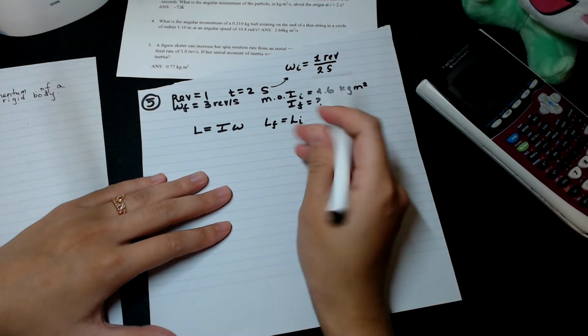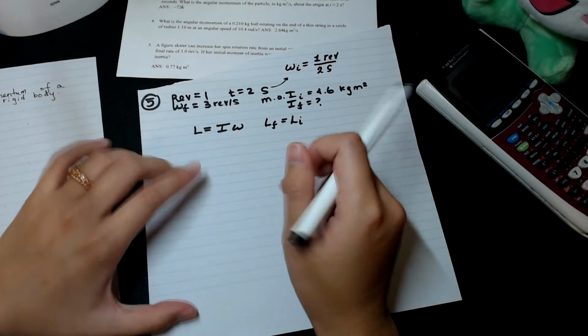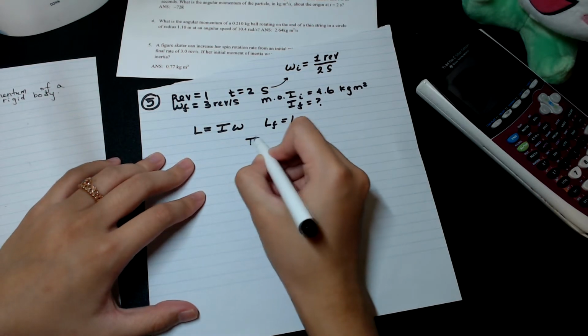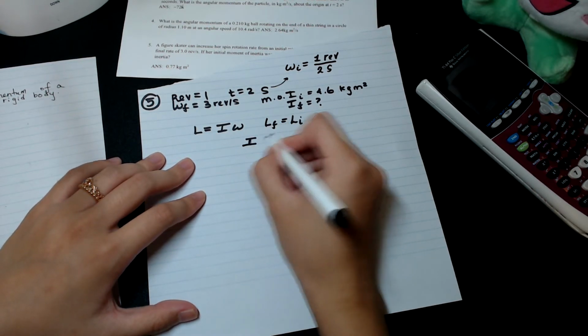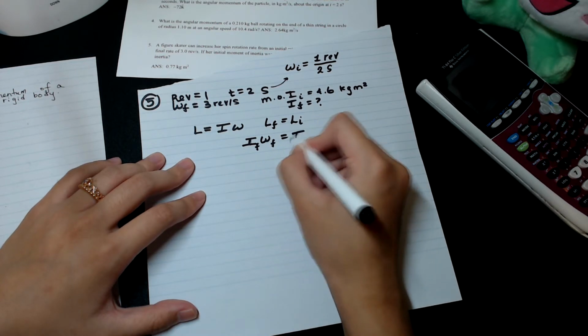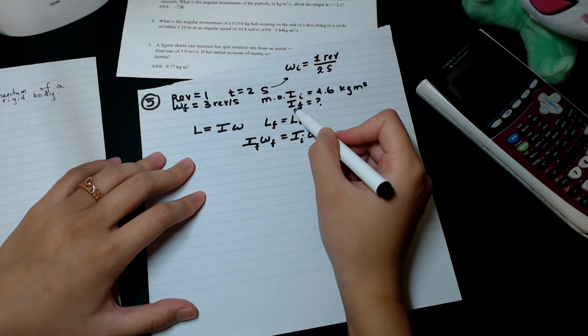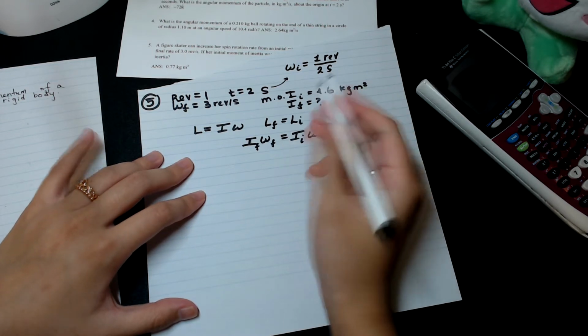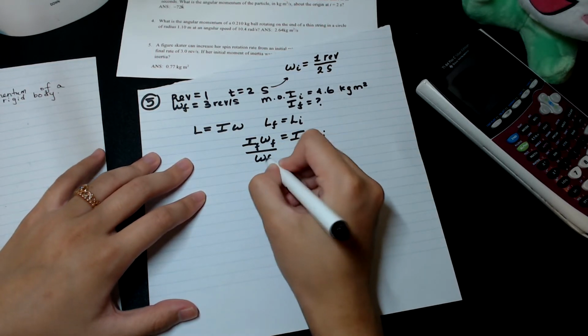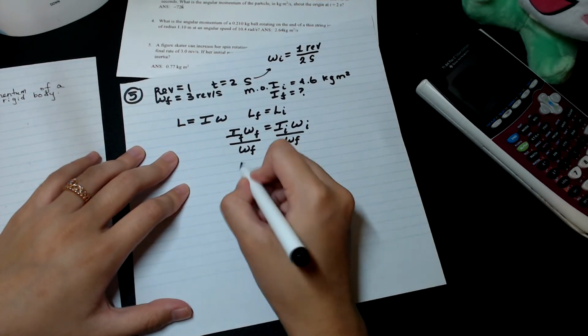So this means that I W equals I W initially, right? Using this law, I W final equals I W initial. And since we need to find I final, we can isolate this side, so dividing both sides by angular velocity final.